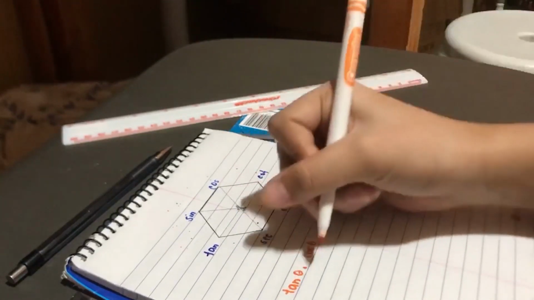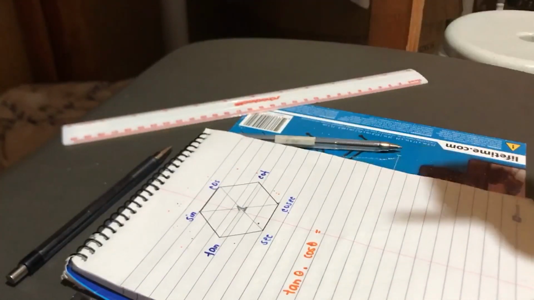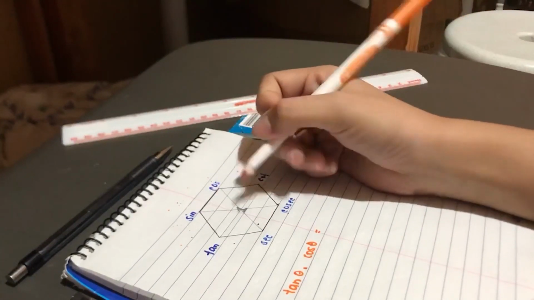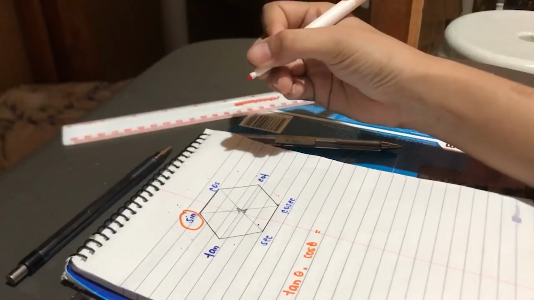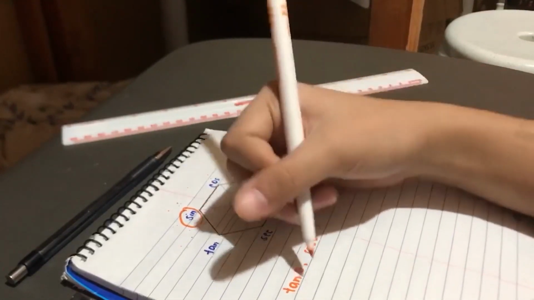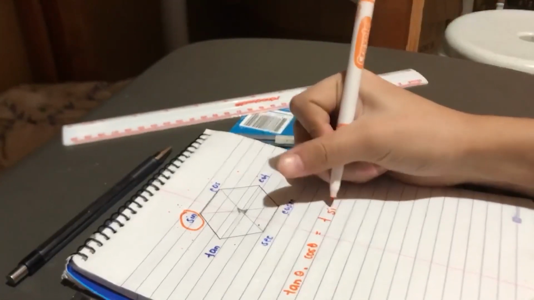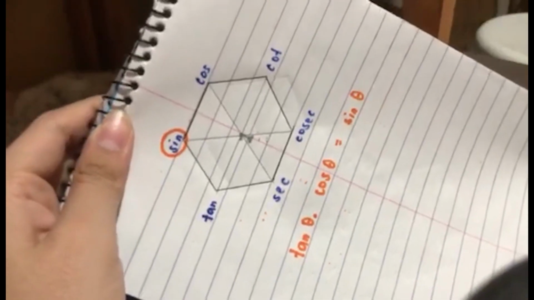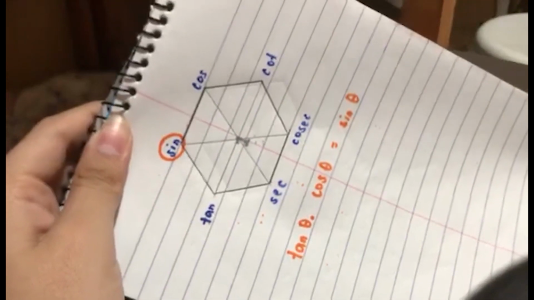And then to find the product of these two, we need to find the function in the middle of them. So what's the function in between tan and cos? It's sin, right? So the sin here will now serve as our product of these two, tan and cos. So it is equal to sin theta. Now that the first product identity is already at hand, guys, there are still 5 left that need to be searched. So the same process.